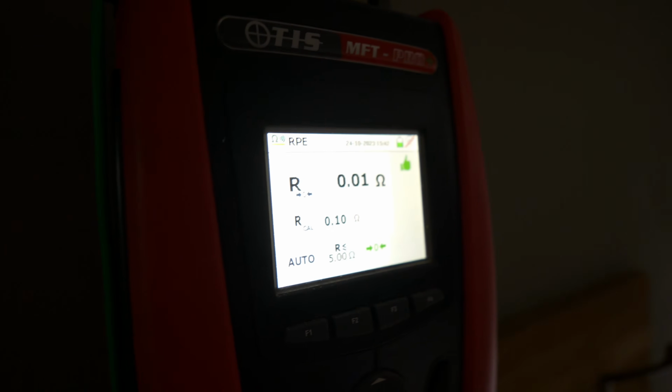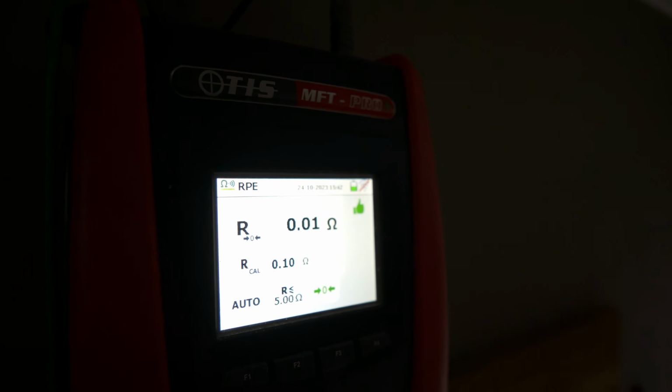So if I press on the zeroing button, it should carry out a zeroing check. If you can see that coming up on the camera, and it's done that now, so we know our leads are good. We can go back to the main screen.